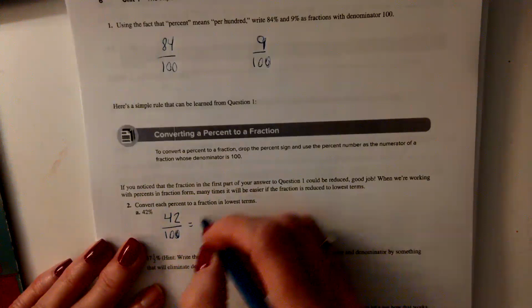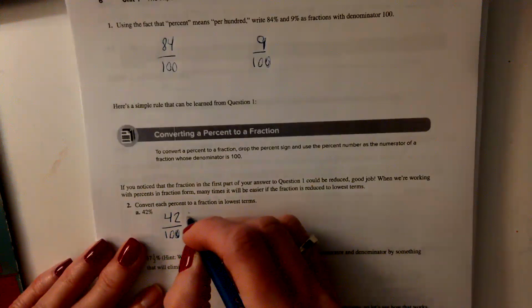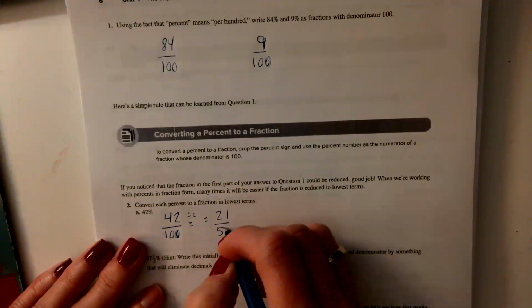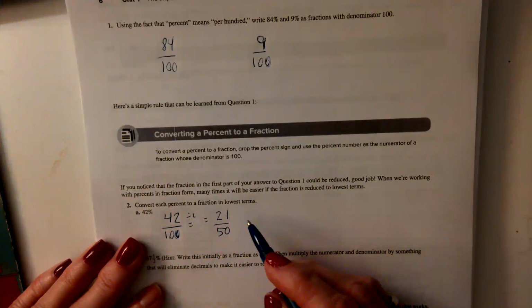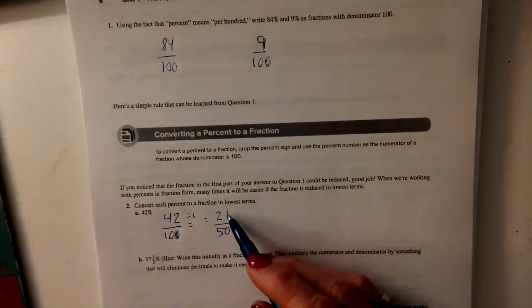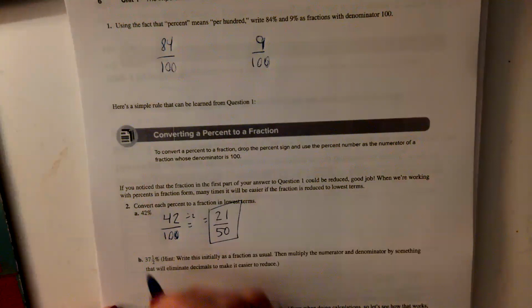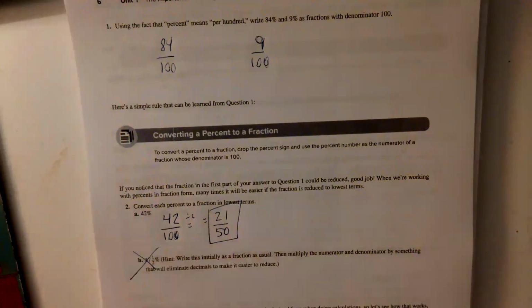And the first one I can think of is 2. So if I divide these each by 2, I get 21 over 50. And 21 only has factors of 3 and 7, and 50 does not divide by 3 or 7. So this is the reduced form. I'm having you skip question 2B.